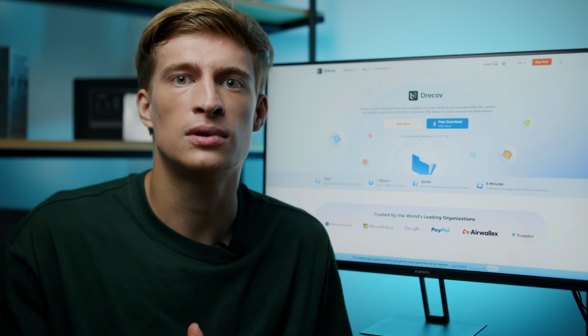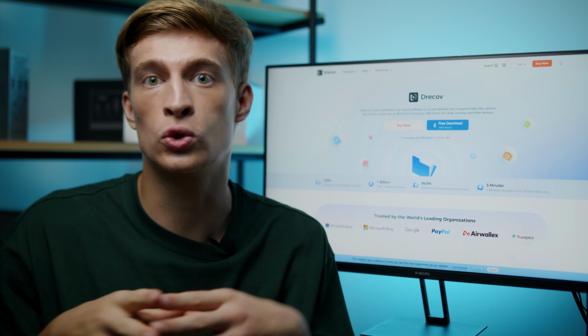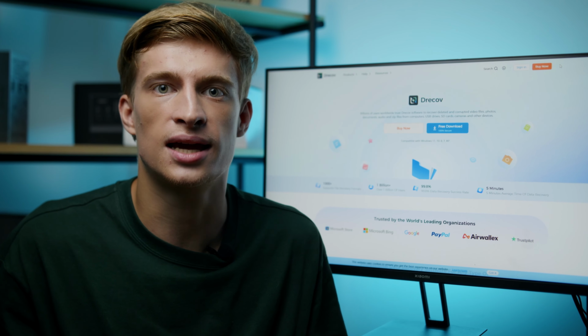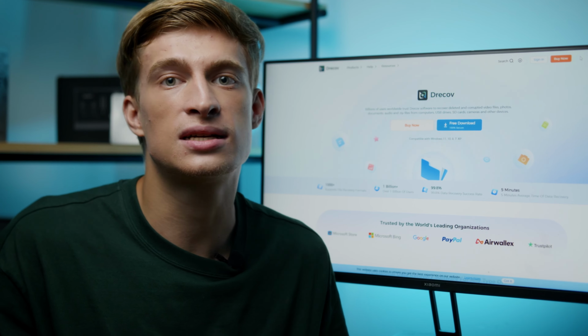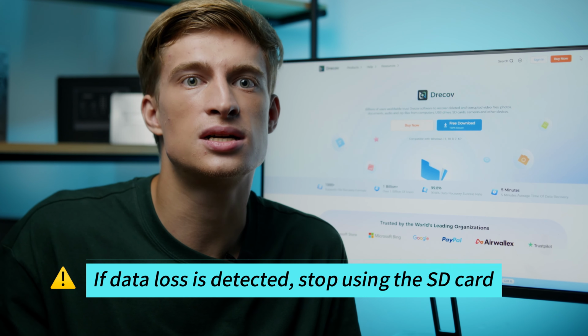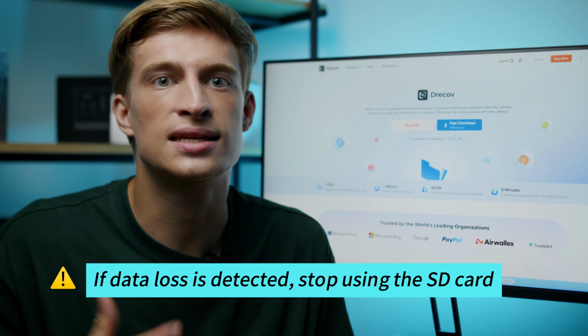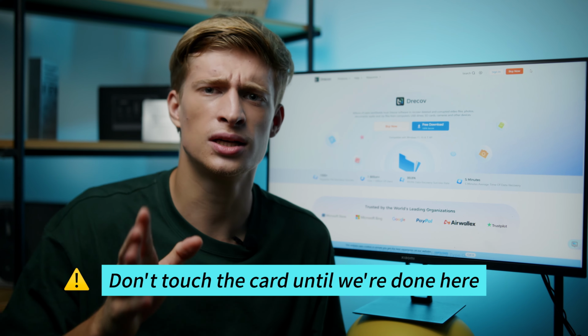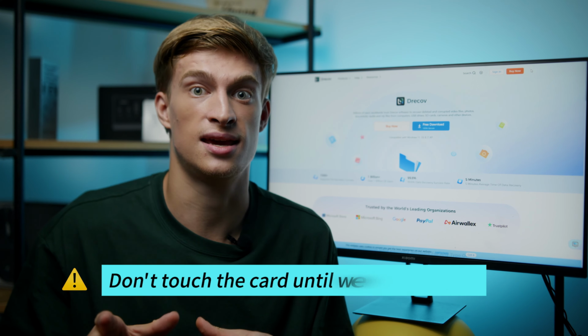But here is the good news. Most of the time, the data isn't gone for good. It's just hidden until new data overwrites it. So the golden rule of SD card recovery: stop using the SD card the second you notice data is missing. If you keep taking photos or saving files to it, you might overwrite the stuff you want to get back, and then it's really gone. Got that? Don't touch the card until we're done here.